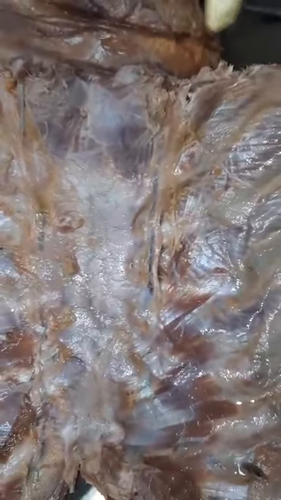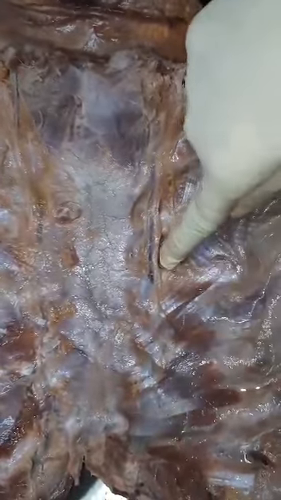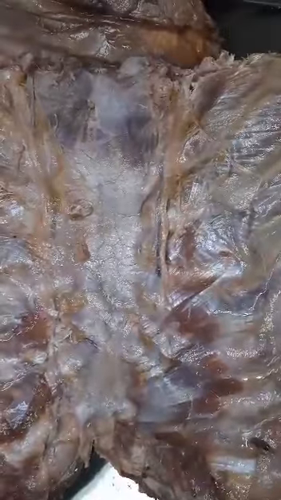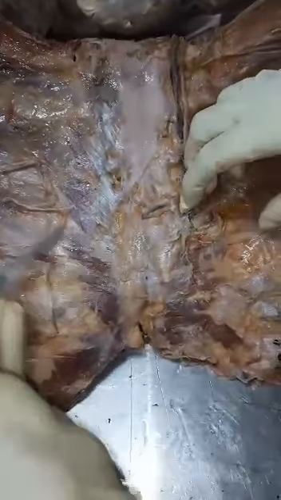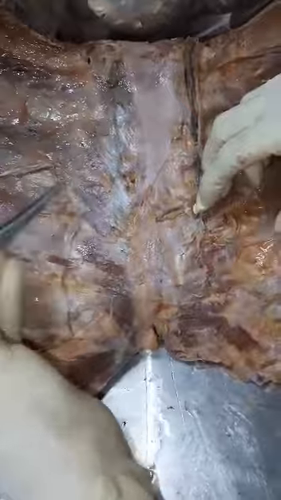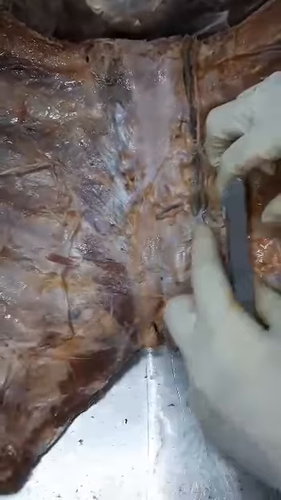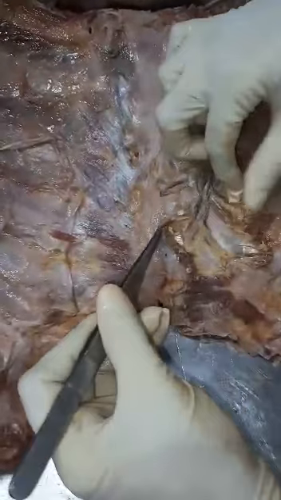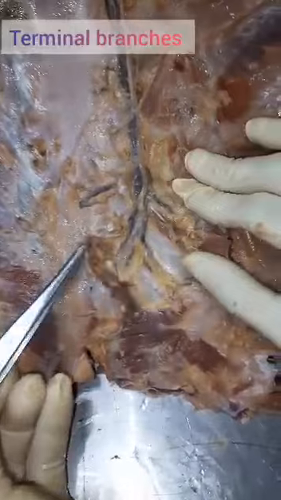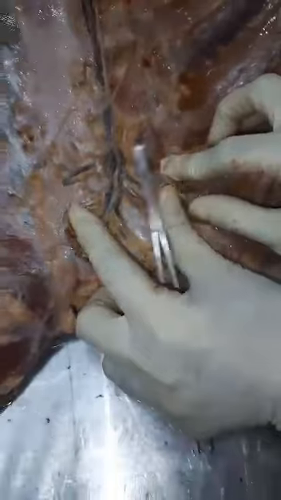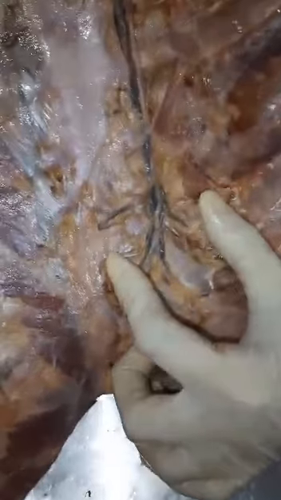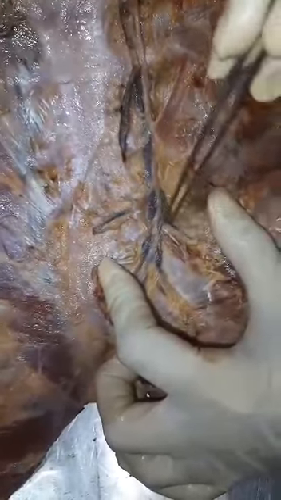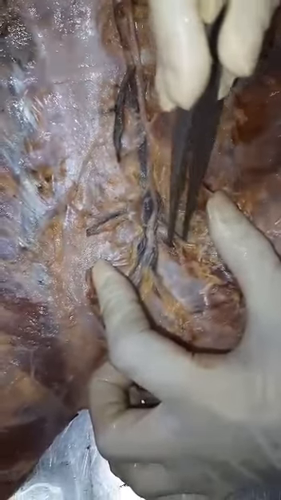Now in the next specimen, I will be cutting the sternocostalis muscle and showing you the two terminal branches of the internal thoracic artery. So this is the sternocostalis muscle clearly seen on the left side. On the right side, I have cut the sternocostalis muscle to expose the two terminal branches of the internal thoracic artery. So this is the internal thoracic artery. These are the two venae comitantes. These are the two terminal branches of the internal thoracic artery.